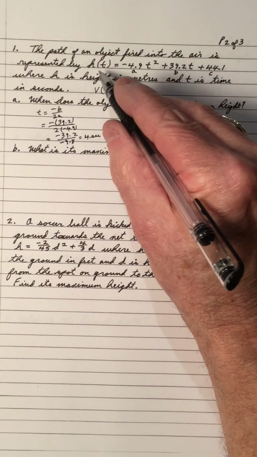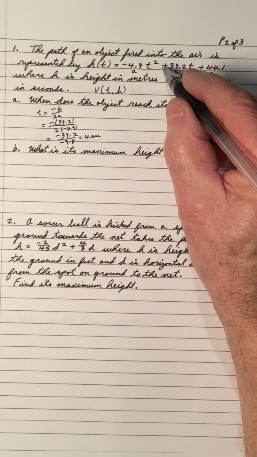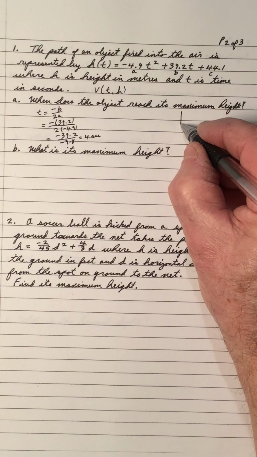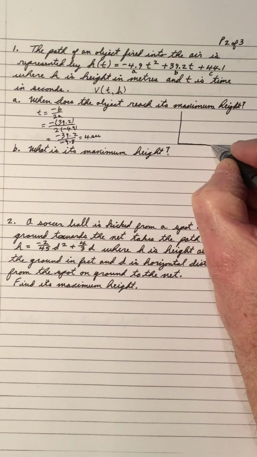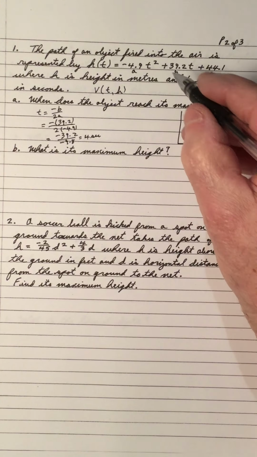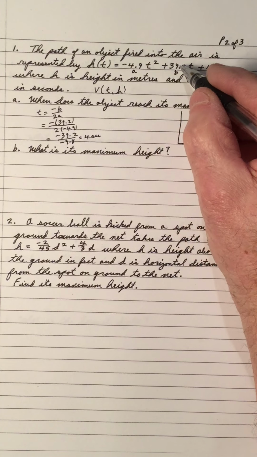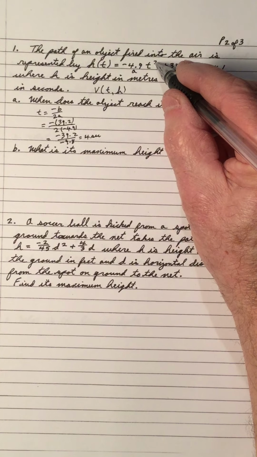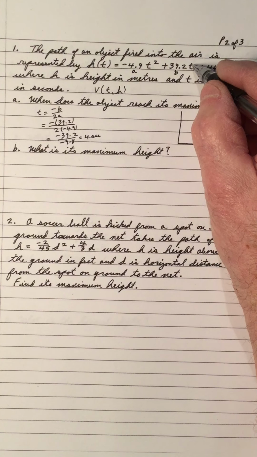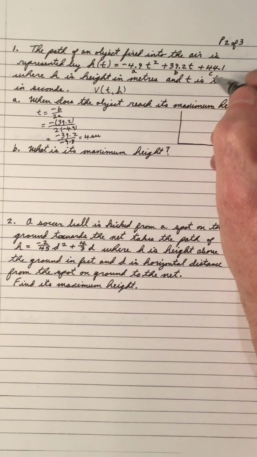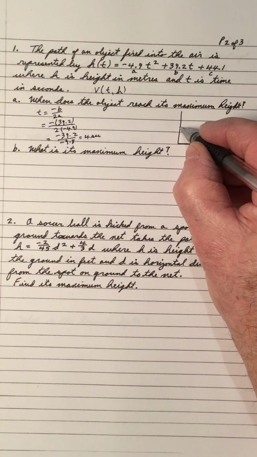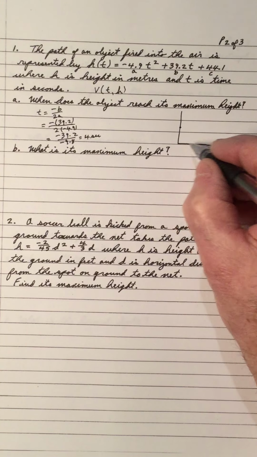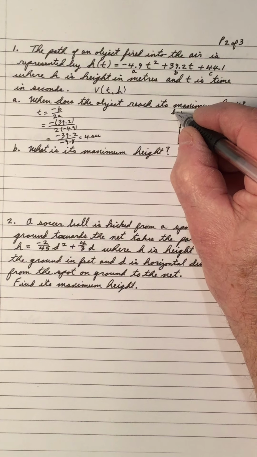If we look at the problem, height is a function of time, so let's draw a little diagram. If the time is 0, this becomes 0, and this becomes 0, so the height is 44.1 meters. This is time, and this is height.